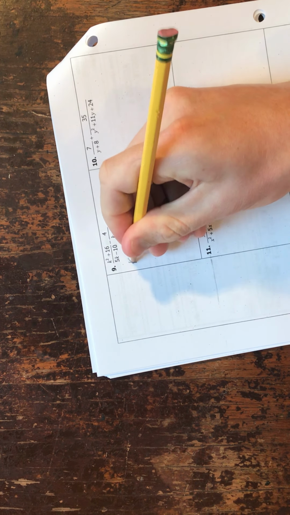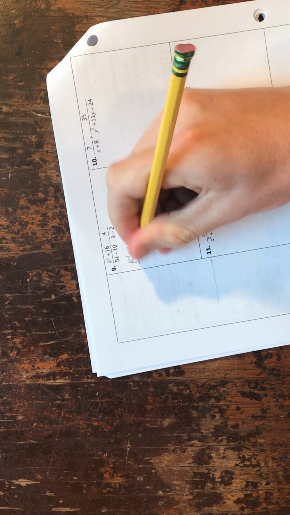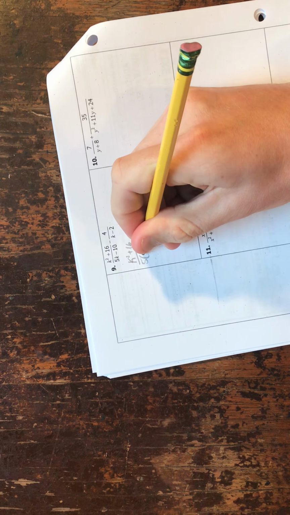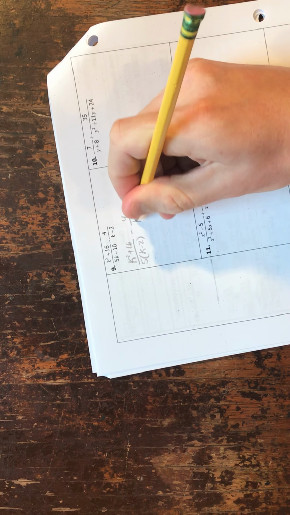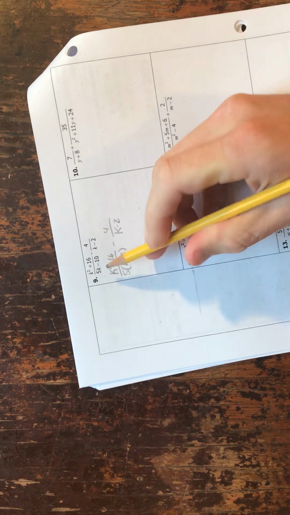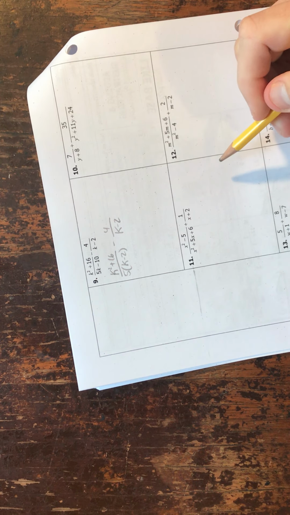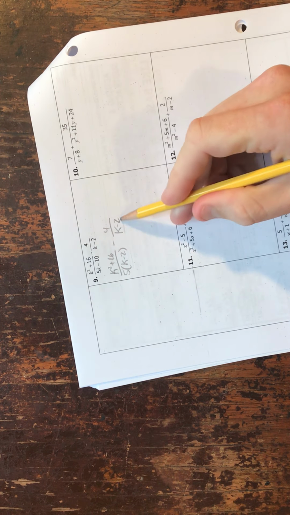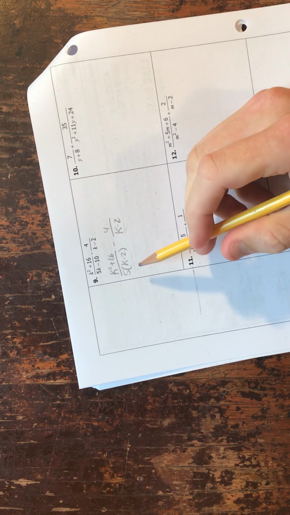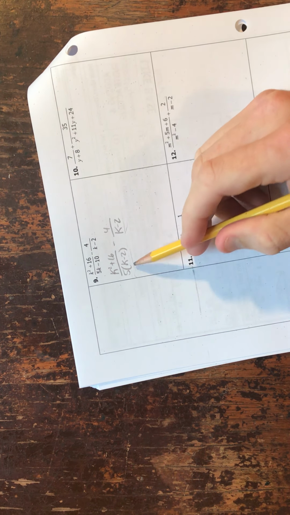So, I got k squared plus 16, and I'm going to factor out a 5 right from the bottom there. And what you'll notice is these guys actually are way closer to each other than we originally might have thought.